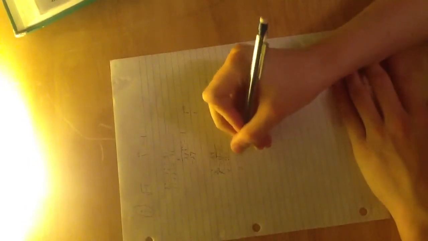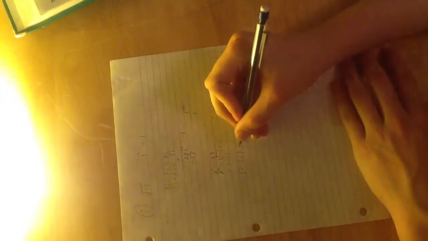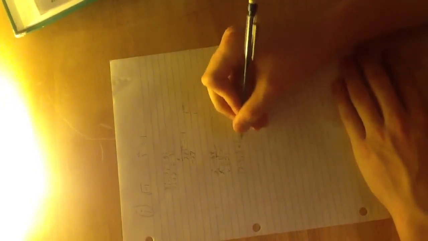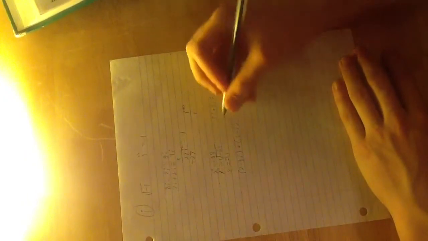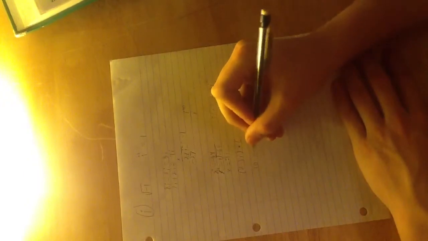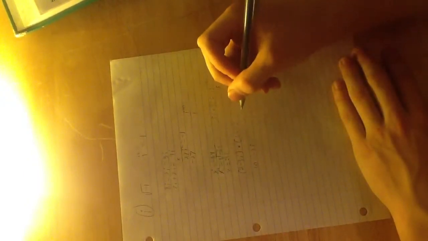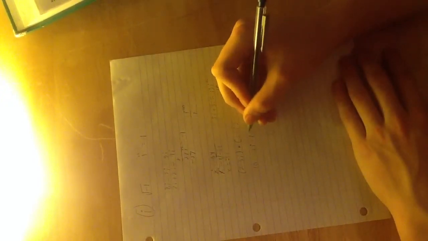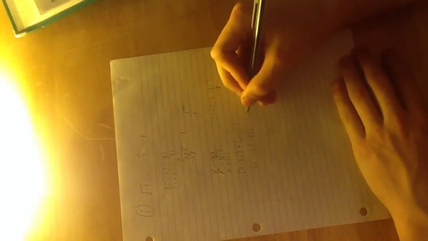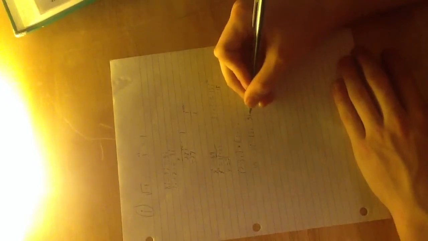Okay, now let's say you have something like 2 minus 3i times 5 minus i. We basically just FOIL these. So 2 times 5, 10, minus 2 times i, -2i, minus 3i times 5, minus 15i, plus 3i times i, or 3i squared.